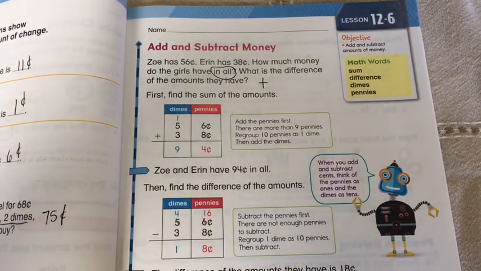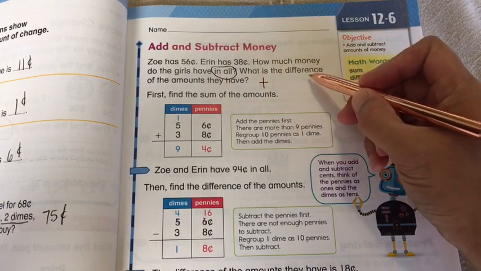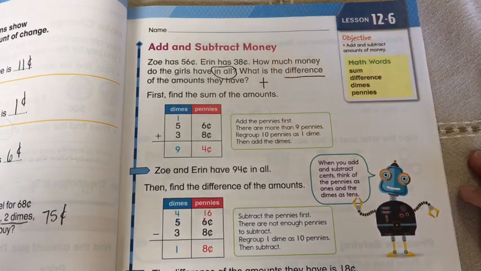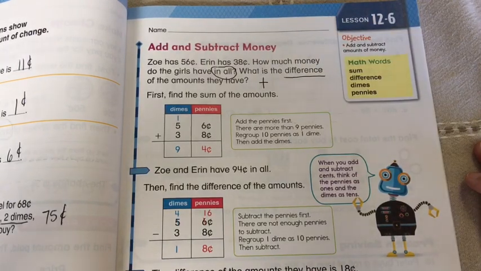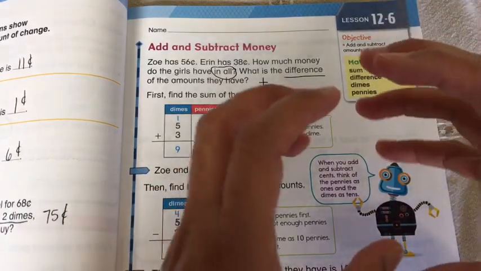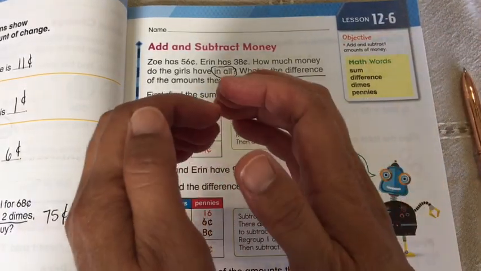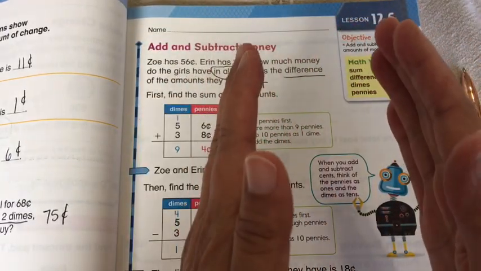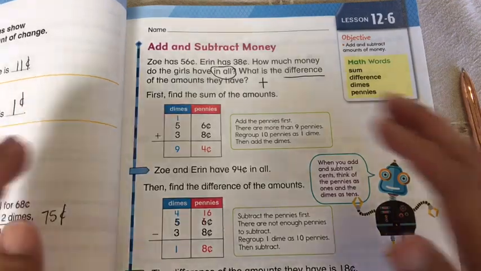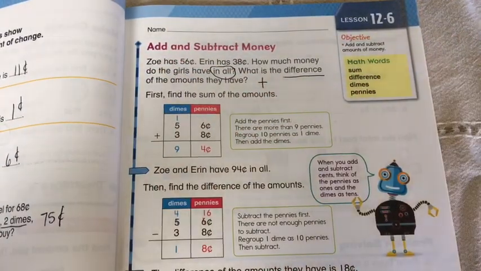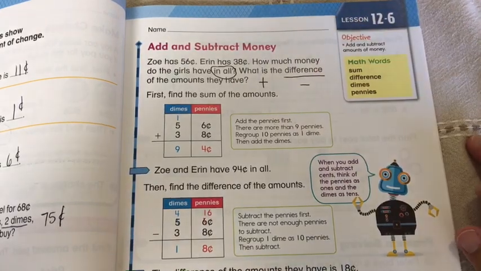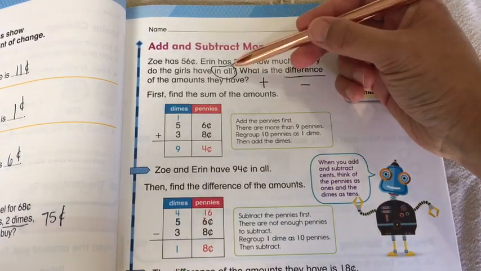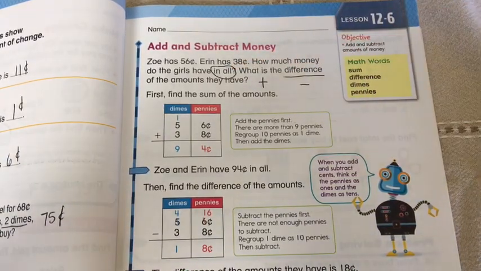Then, here's the second part. What is the difference of the amounts they have? Well, when you see that word, difference, that means that they want to find out how different they are. So we have a small set of money and a larger set of money, and they want to know how much is in between that. What is the difference between this set and that set? So difference would mean subtract. So we have a two-step problem here today. The first question, we're going to add. The second question, we're going to subtract.